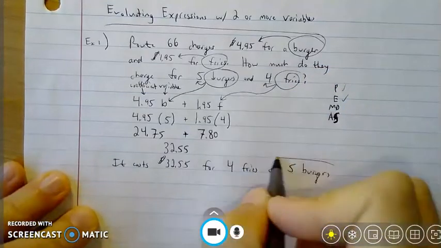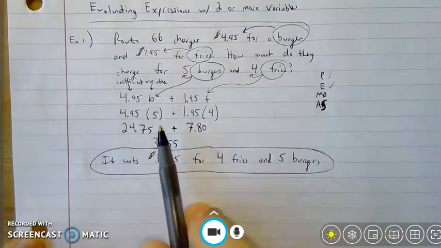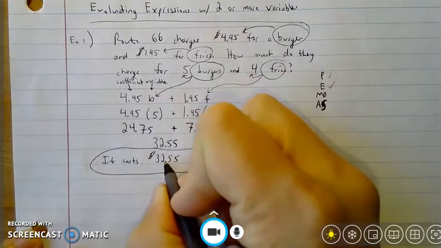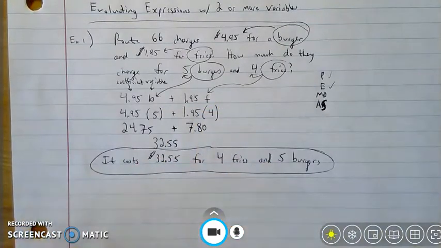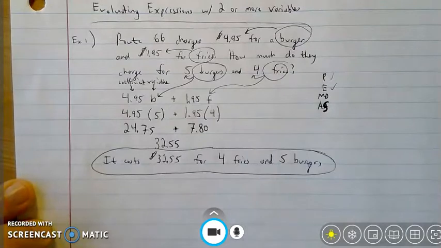So that is our final answer. Not only do we have the correct number, we did the correct math, but we know what that actually means. That is the total cost that we're going to be charged. This is obviously, we didn't put taxes in there, but this is what the subtotal is going to be at Route 66.